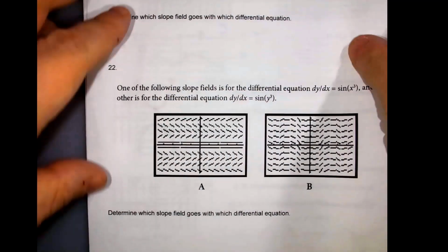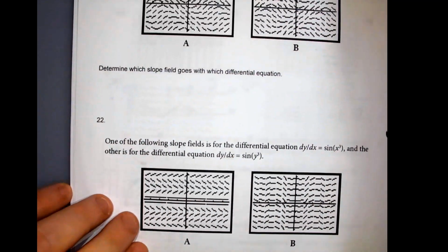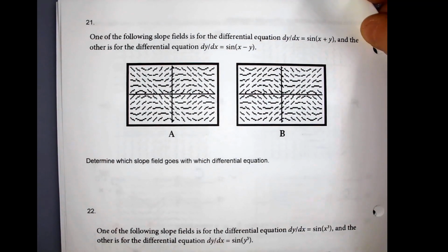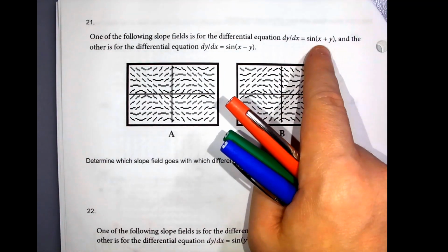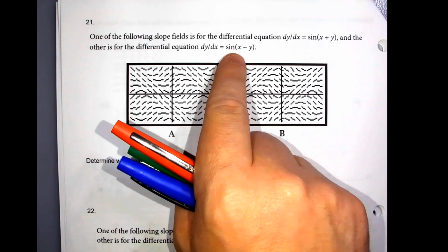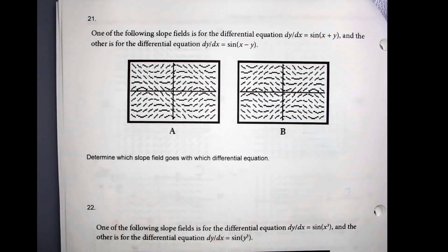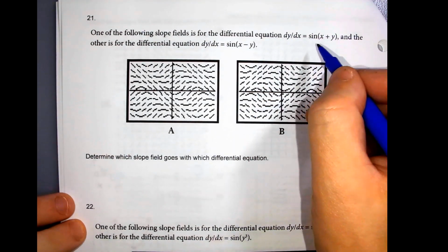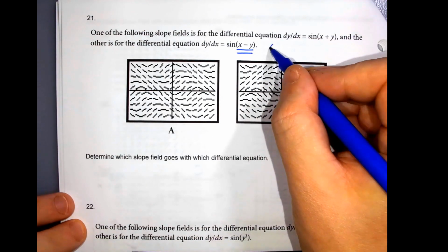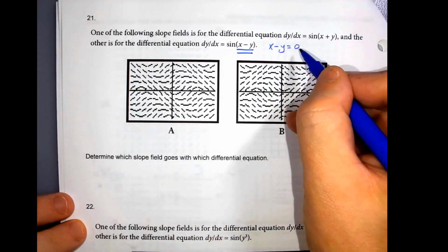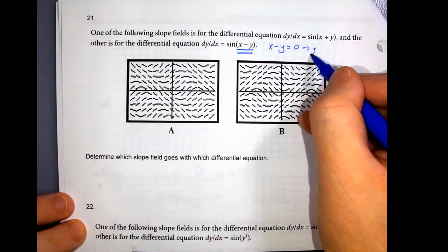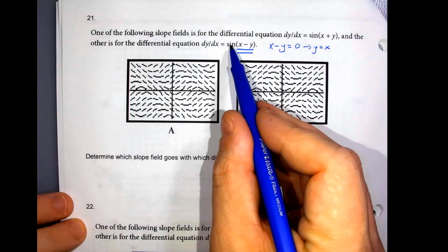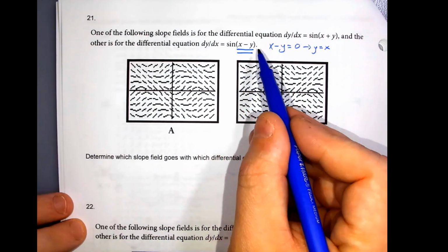Okay, one more for our lesson today. Two slope fields are given, one representing dy/dx equals sine of x plus y, and the other one dy/dx equals sine of x minus y. In order to do these, I'm going to use the same process I did before. I like to personally figure out that x minus y equals 0 when y equals x, and I know that sine of 0 is 0.